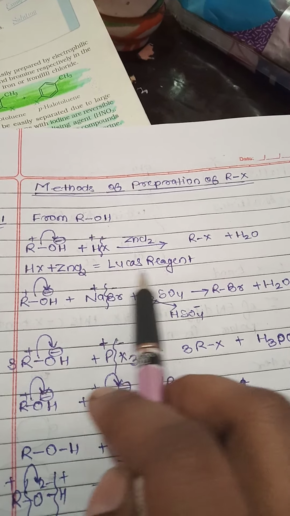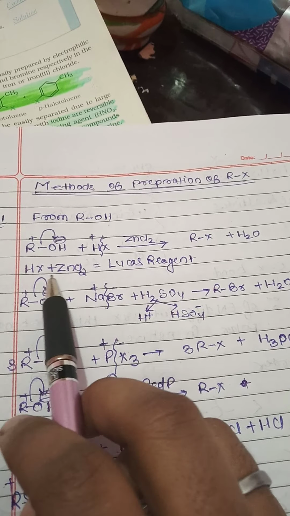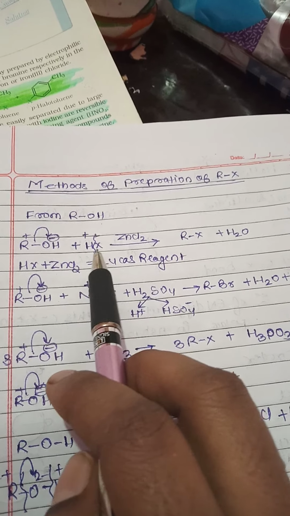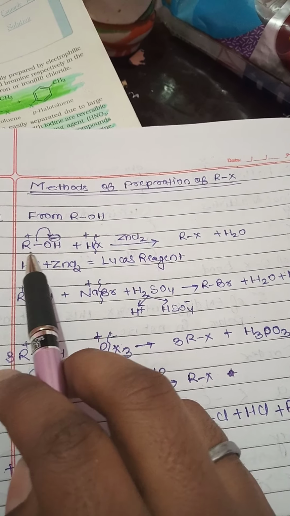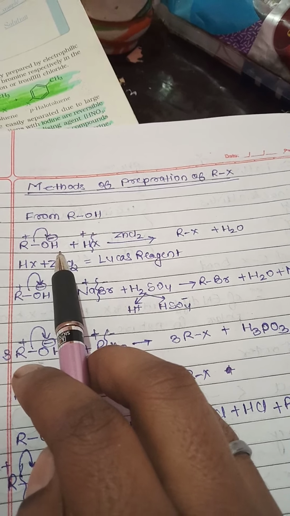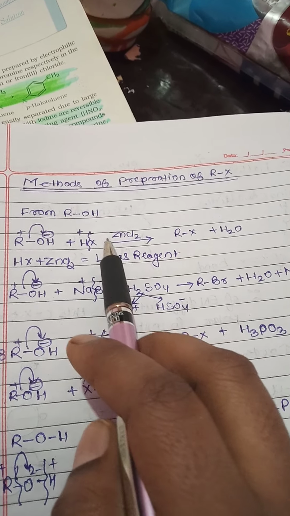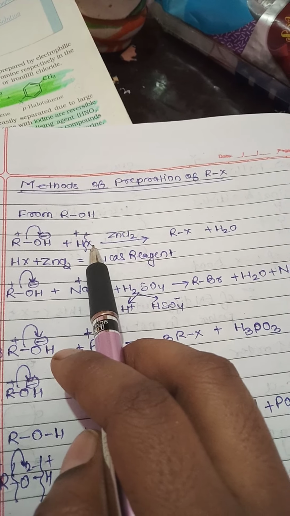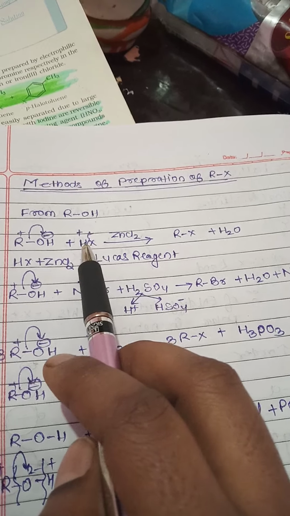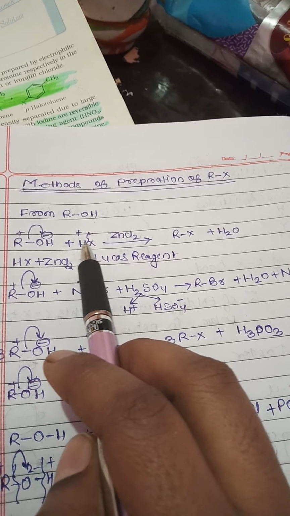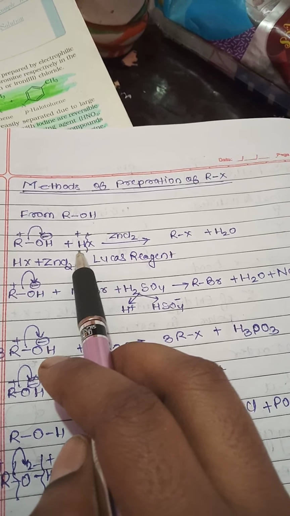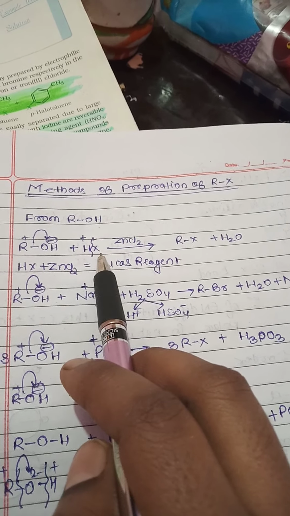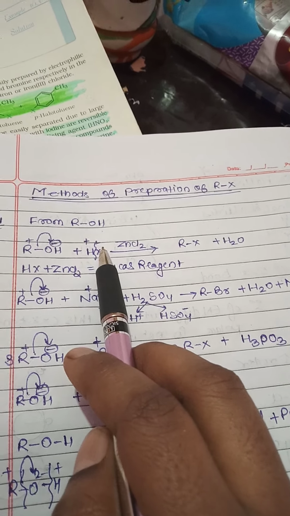What does the Lucas reagent actually stand for? Lucas reagent is a combination of HX along with ZnCl2. When I mix this Lucas reagent with ROH, it is remarkable to mention that ZnCl2 is acting as a catalyst over here and HX is the attacking reagent. As HX is an electrolyte, on attack it cleaves itself into positive and negative: H is an electropositive species, so it carries a positive ion, and X, being electronegative, carries a negative ion.